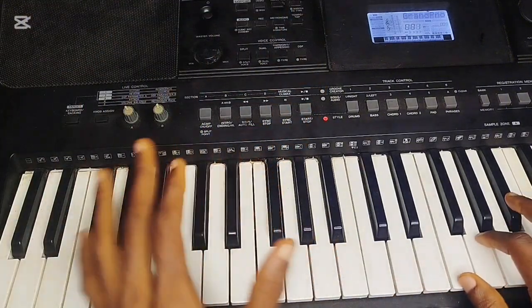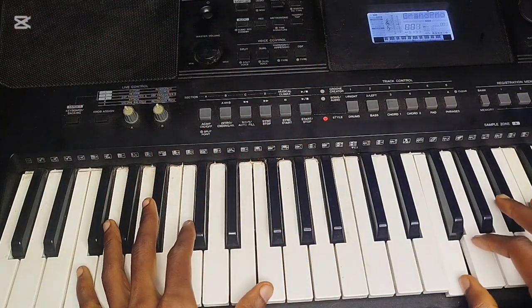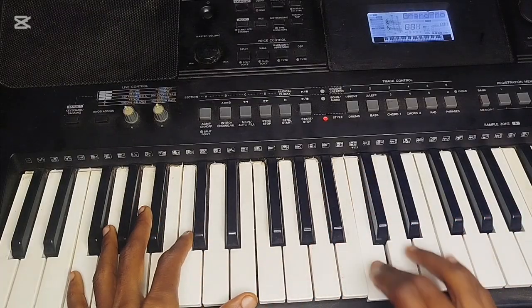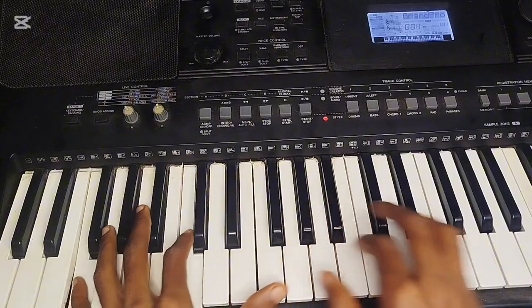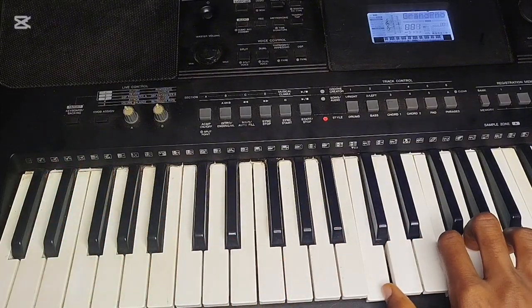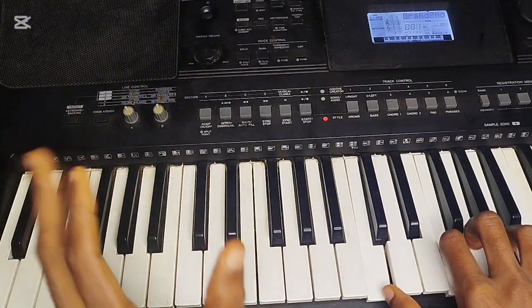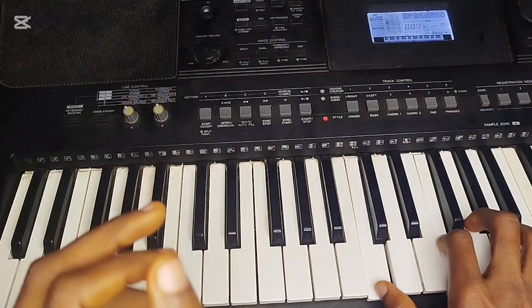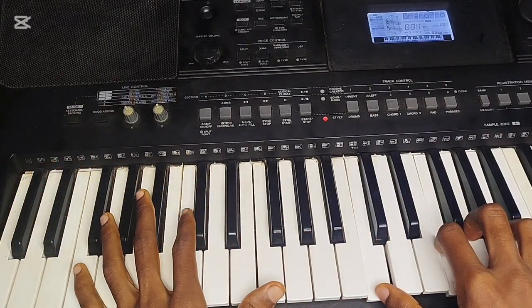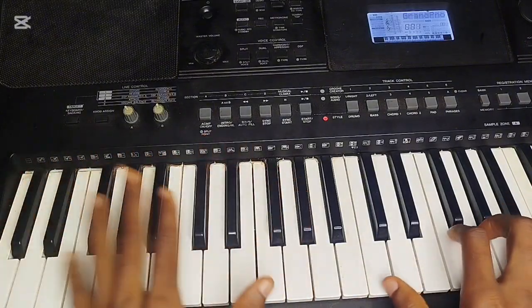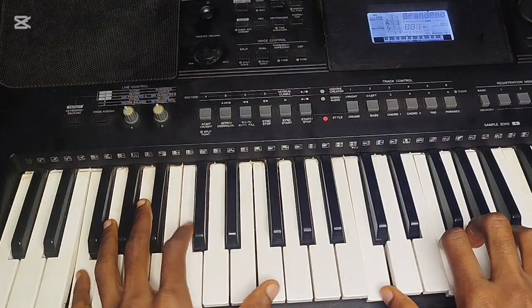So I'm doing this tutorial on the key of F. That is your do, re, mi, fa, sol. For general understanding, I just played the song. So the progression of this very song, these are some of the basic chords you can use for your worship.